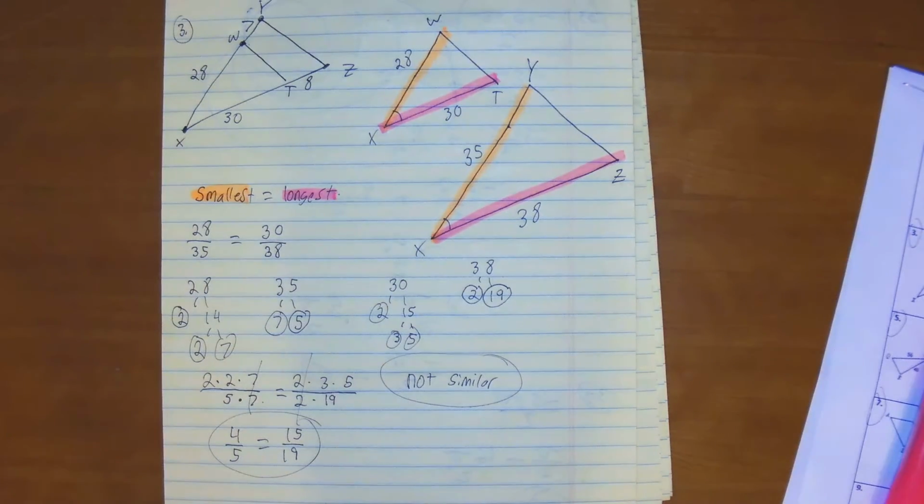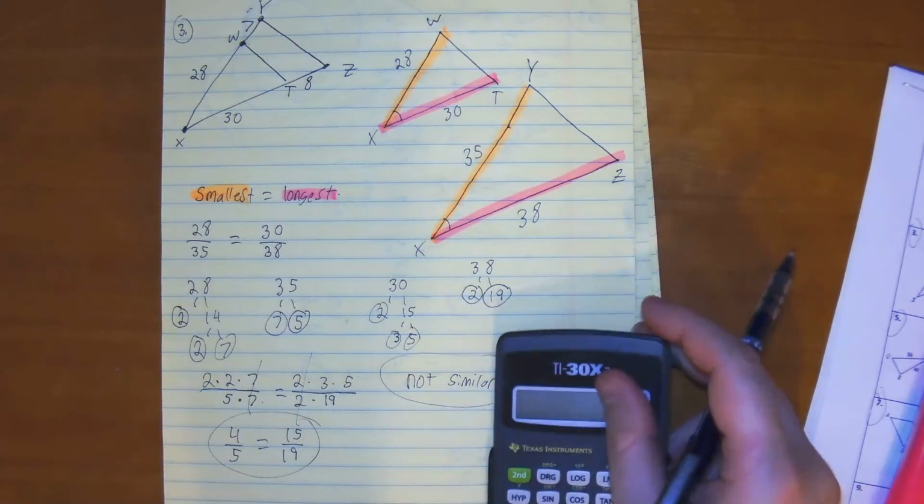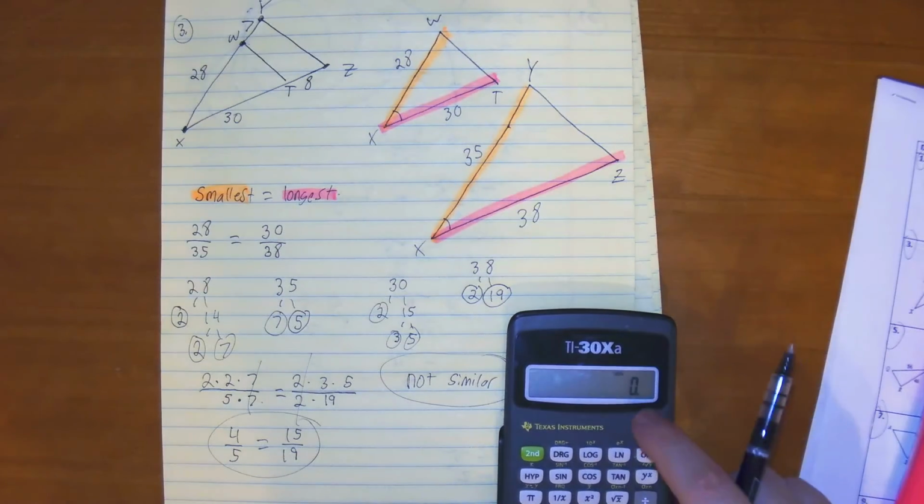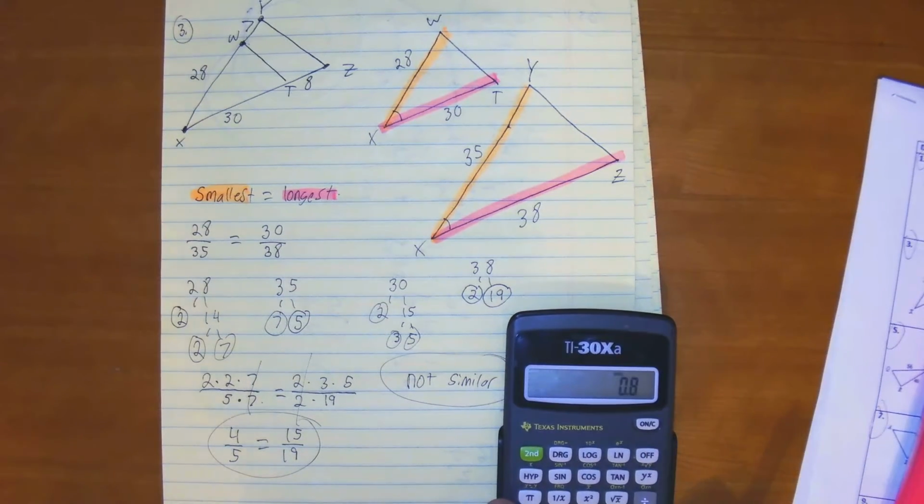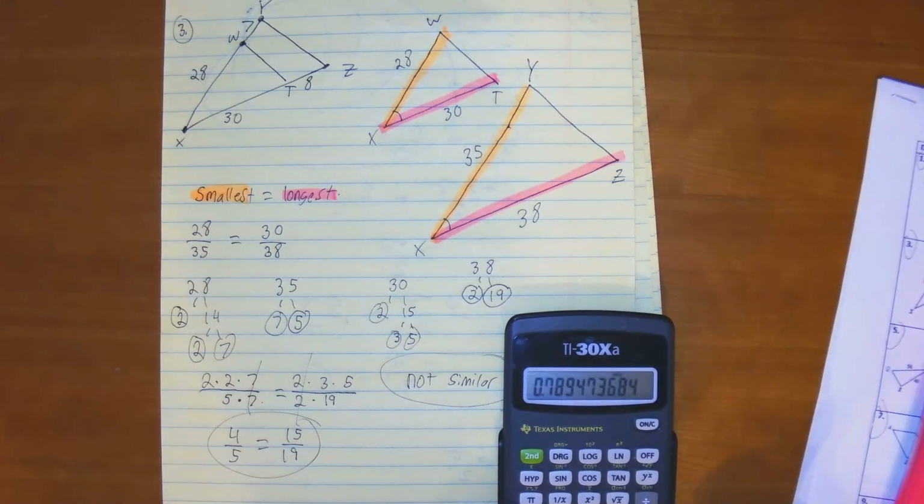And if you want to see it on the calculator, they're not similar because 4 divided by 5 will give you 0.8. But then 15 divided by 19 gives you 0.78 or 0.79. So it's off by 1/100th. So there you have it. These two triangles are not similar.